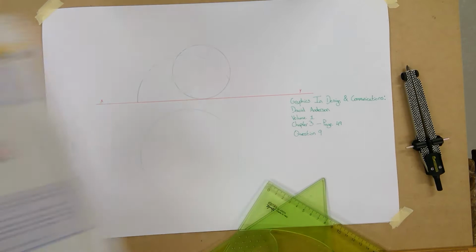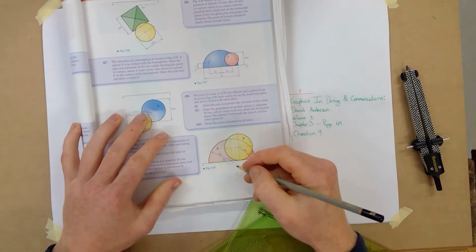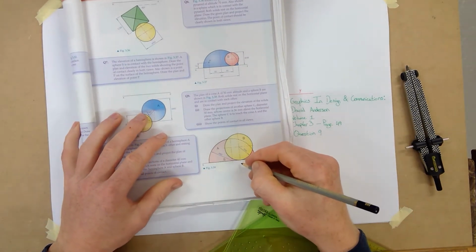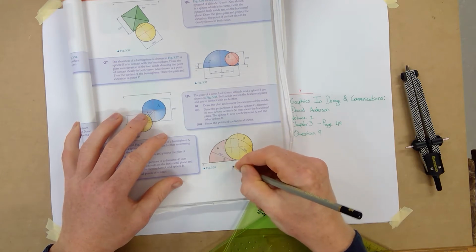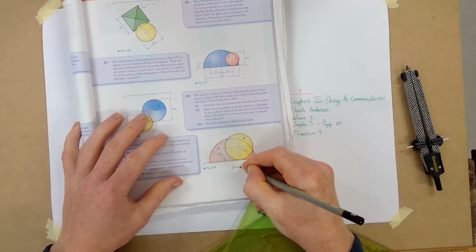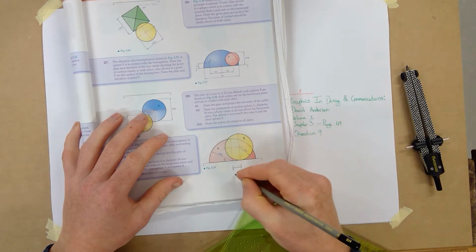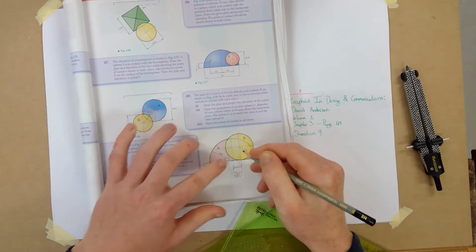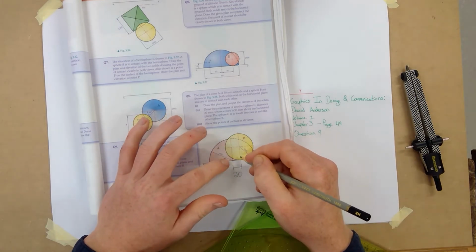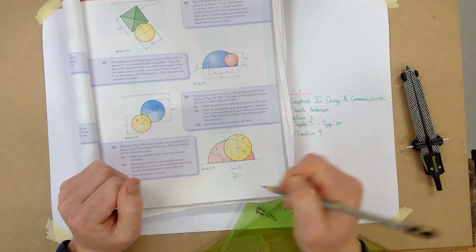Okay? So in this question, they left out a piece of information for us to solve it. So there's a little mistake in the book. So we need this distance here, or some distance, just to get the elevation drawn to be able to do the plan. So what I meant was 20mm there. So the distance between the two center lines in elevation is 20mm.